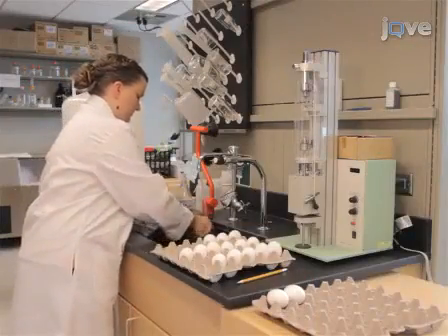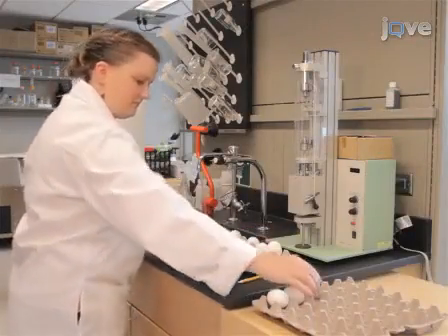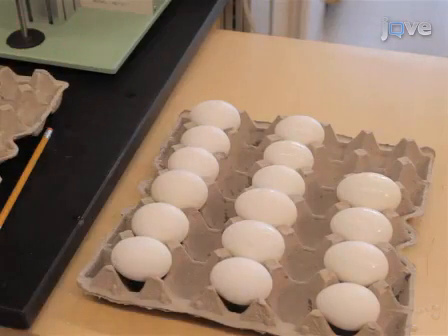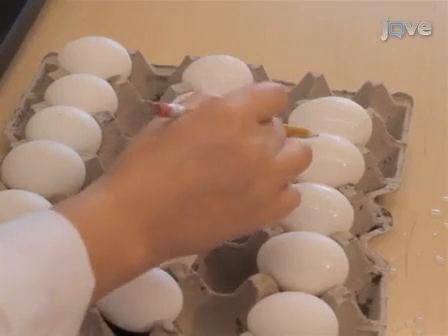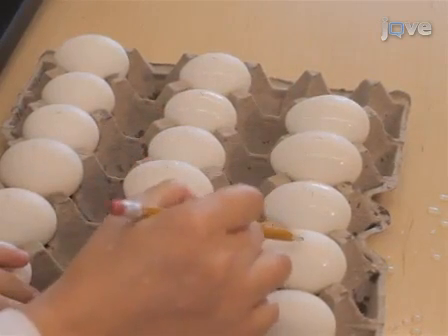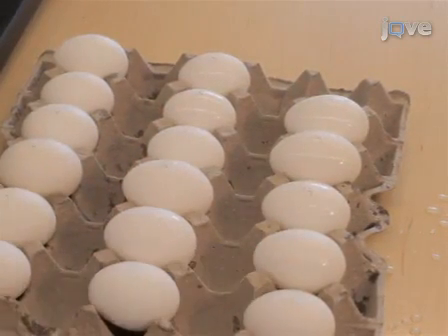Begin by washing any debris from the chick eggs with tepid water. Arrange the eggs horizontally on a tray and then mark the sides facing up with pencil to denote the region where the embryo will be localized.